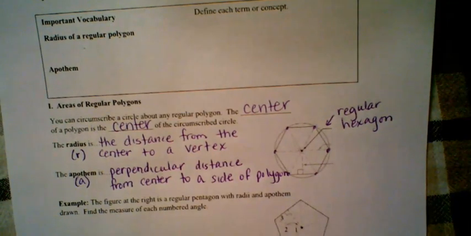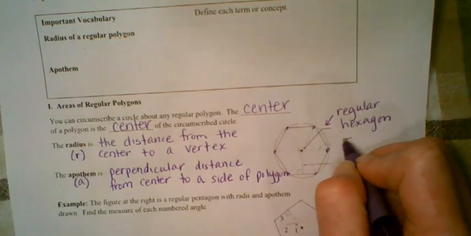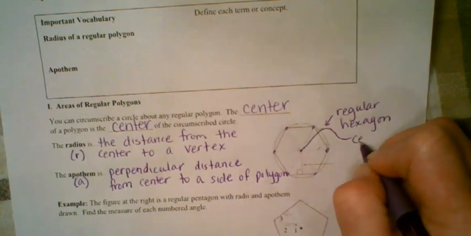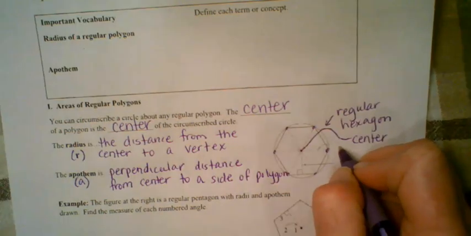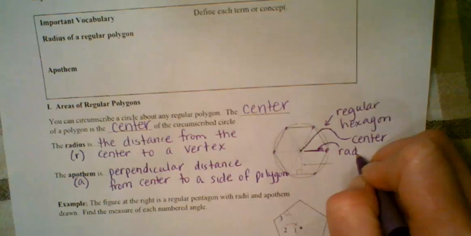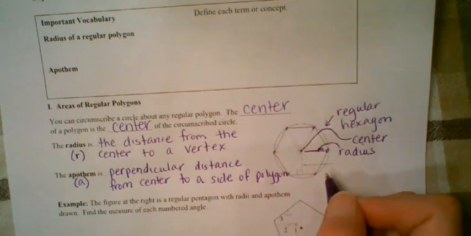So let's also put some labels in here. First of all, this line here is pointing into the center. Okay, this line here is pointing here, so that is the radius, halfway across the circle, half of the diameter.